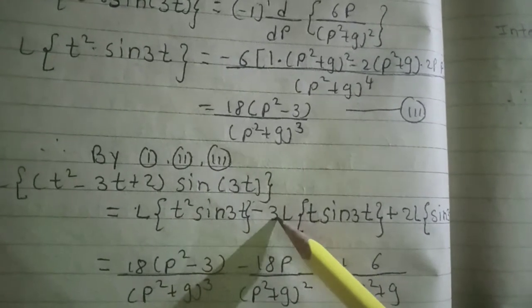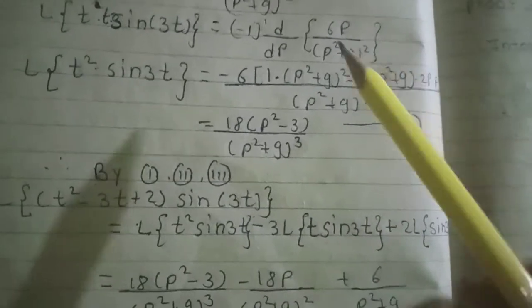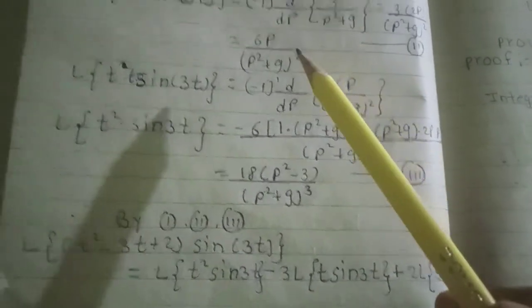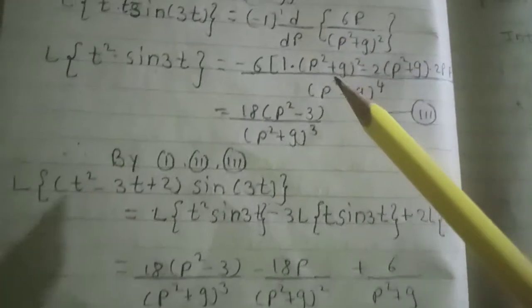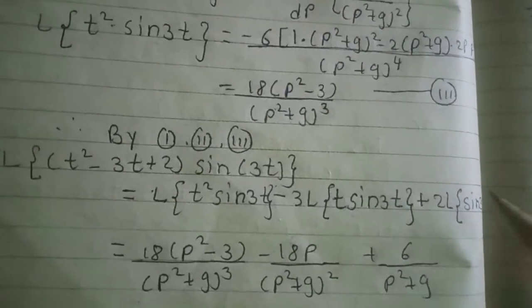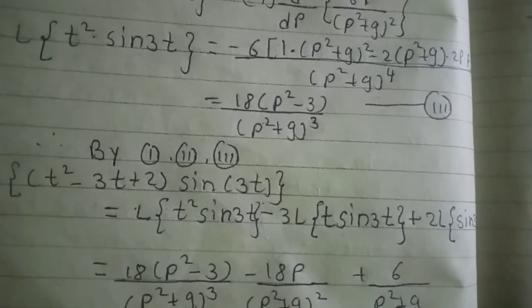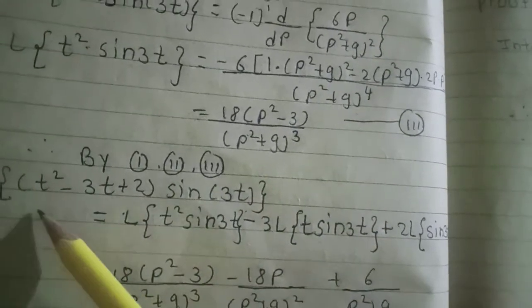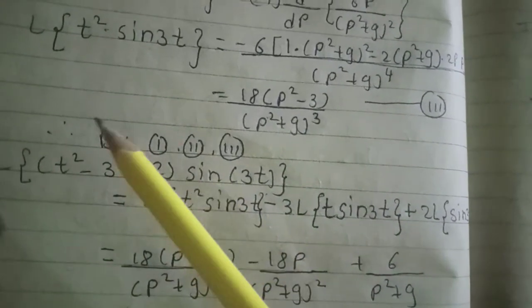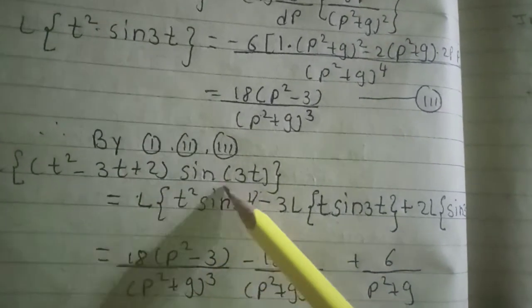Then minus 3 times the Laplace transform of t into sine 3t, which is 6p divided by (p square plus 9) bracket square. Then plus 2 times sine 3t, multiply this. Then this is the value of the Laplace transform of t square minus 3t plus 2 into sine 3t. So thank you.